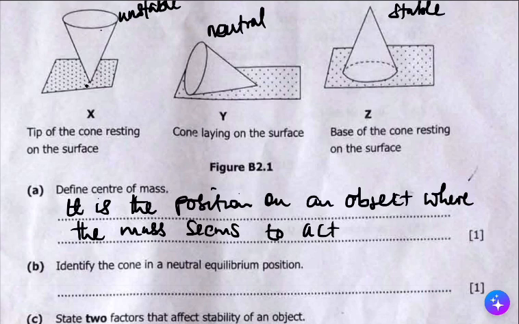So the position of an object where the mass seems to act, we call that a center of mass.